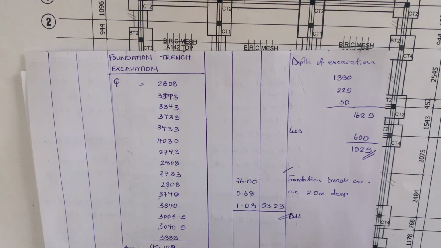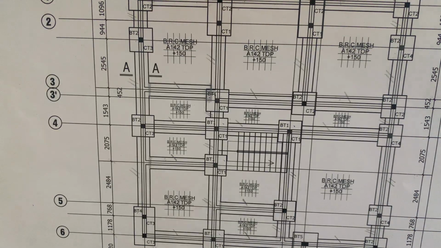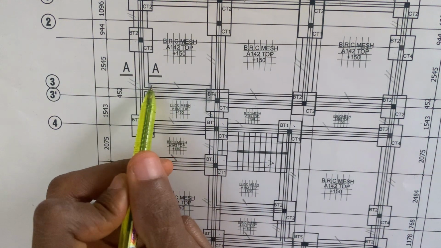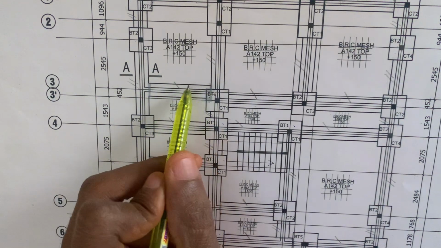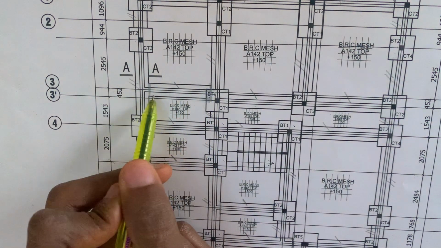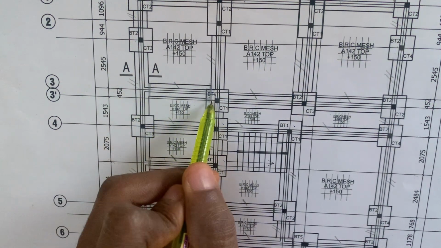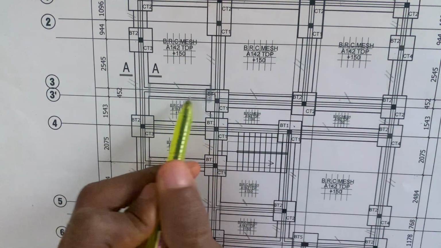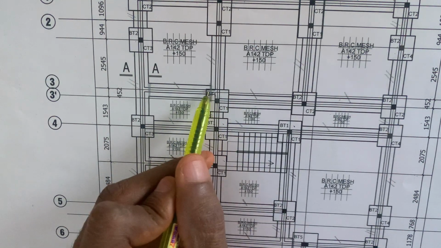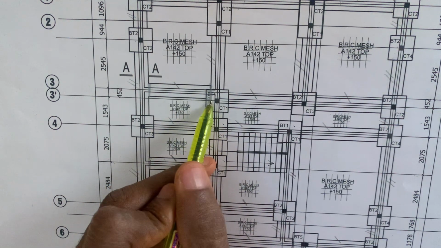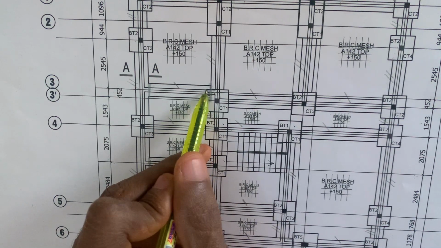Since we've gotten the total volume for our foundation trench excavation as 53.23, the next thing we're going to do is to deduct that excess that we talked about. Now, as you can see in this drawing, this is the excess here. You know that we calculated this trench like this whole rectangle, and you can see that there's an intersection between the trench and that of the column pit. So we have to remove this excess here, the volume of this excess.